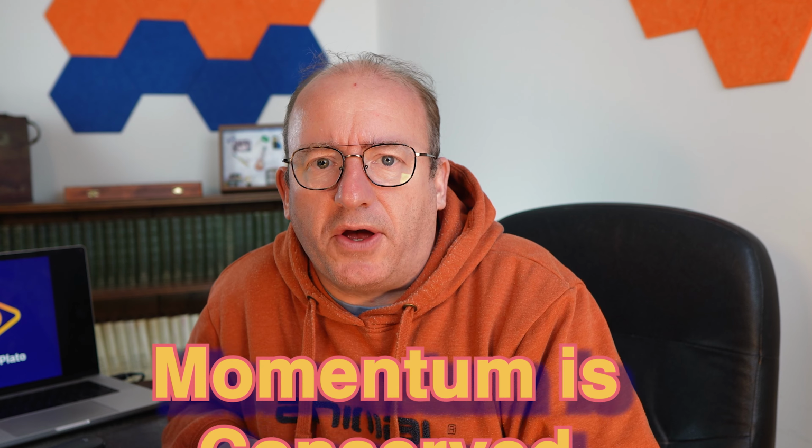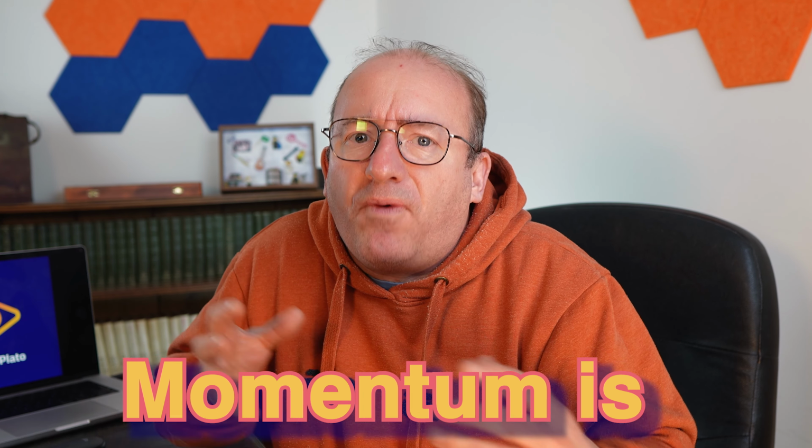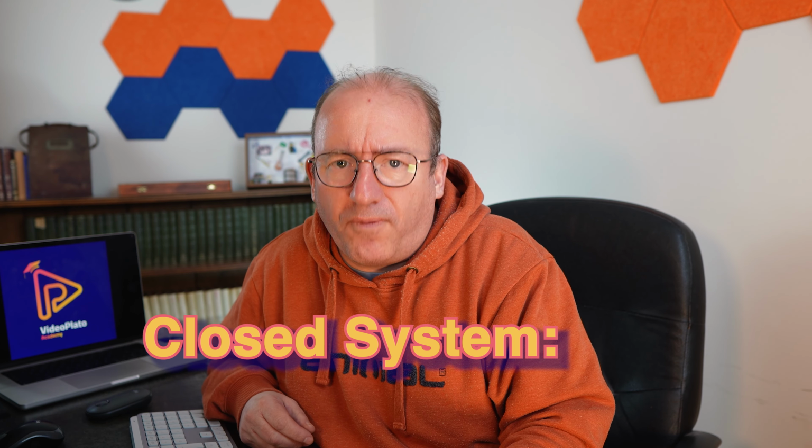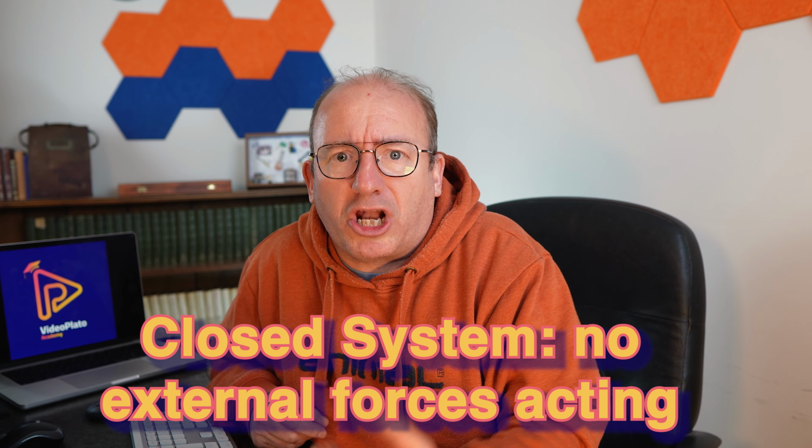In any collision or explosion, momentum is always conserved. That means the total momentum before a collision or explosion is exactly the same as the total momentum after a collision or explosion. That's provided that no external forces are acting, which is what we call a closed system. Let's look at 3 examples of collisions and explosions.